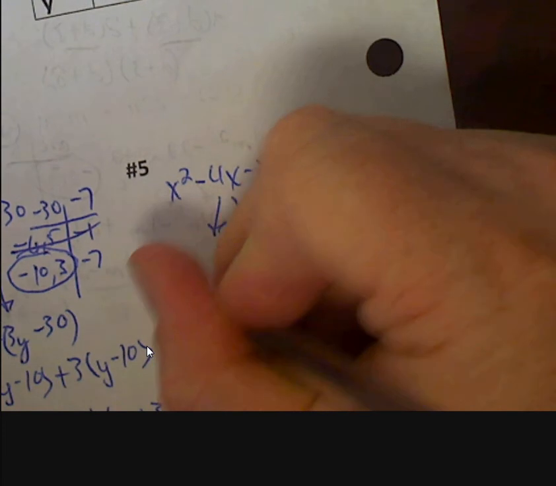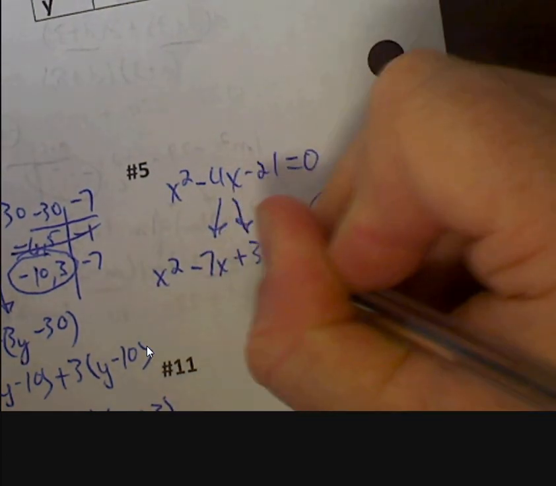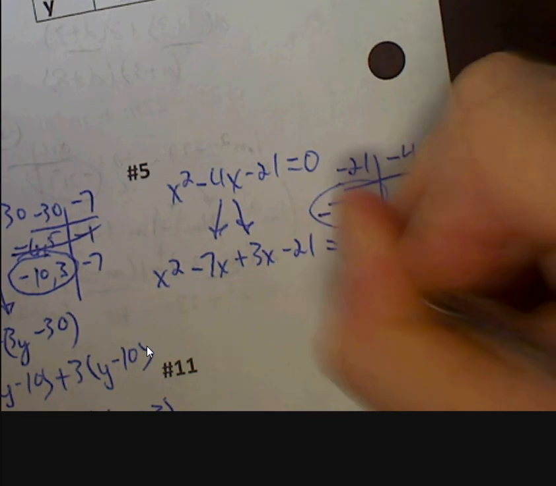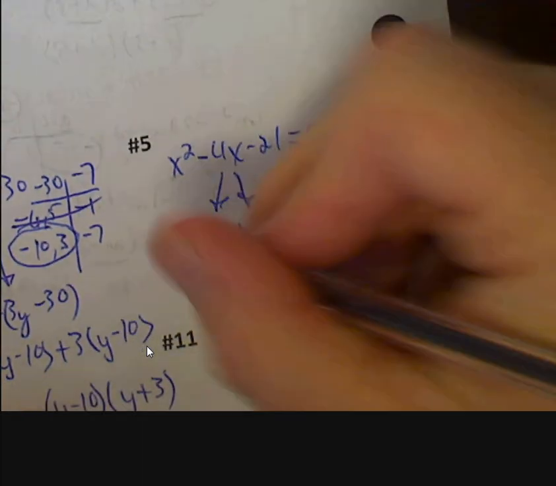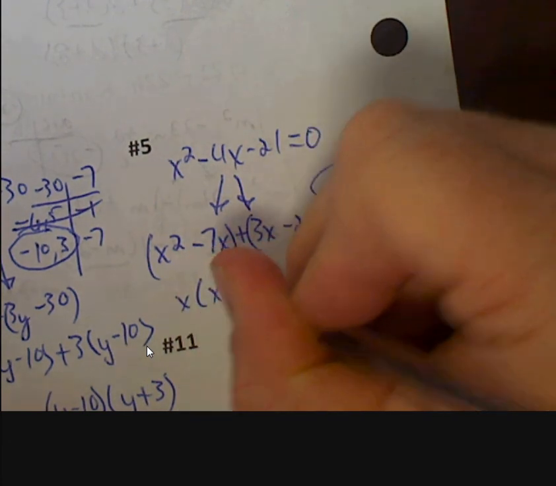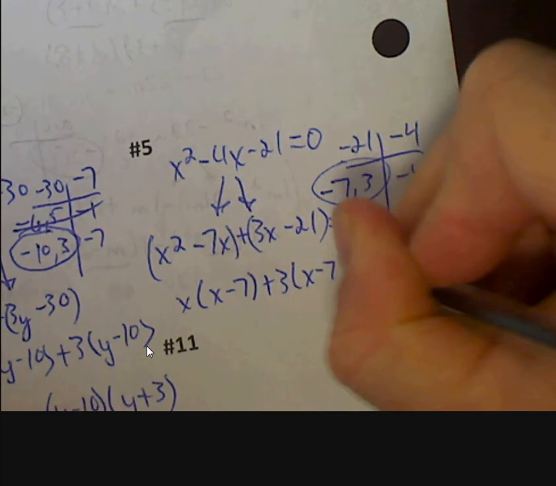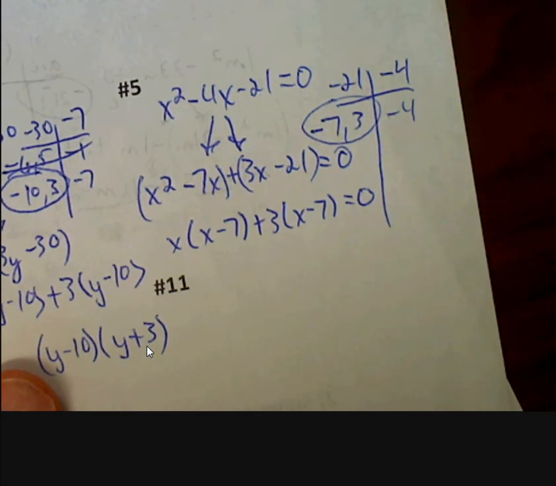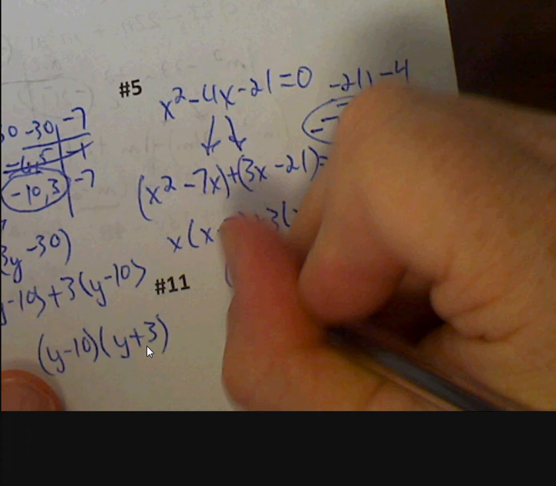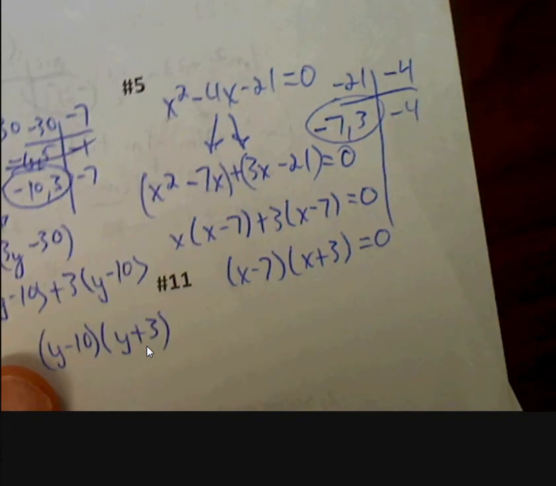So bring down x squared minus 7x plus 3x minus 21 equals 0. I can go ahead and factor out an x. That's x minus 7. Bring out a 3. That's x minus 7 equals 0. X minus 7 matches, so I'm left with x plus 3 equals 0.